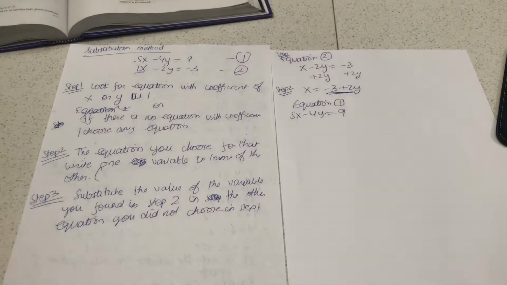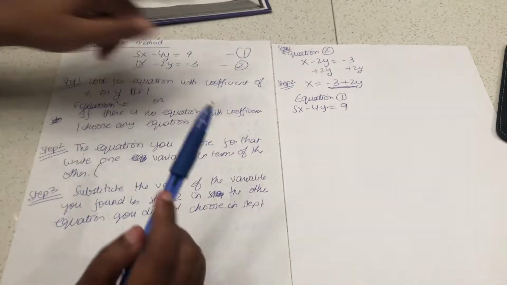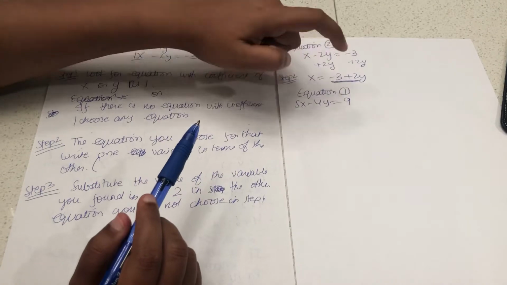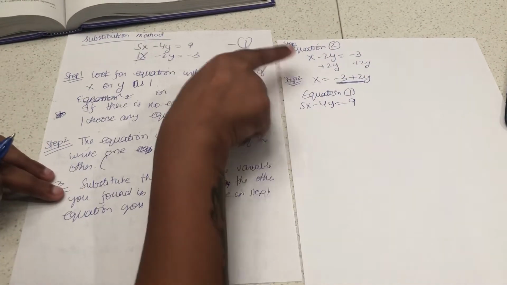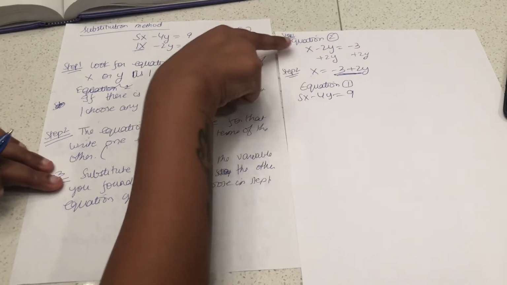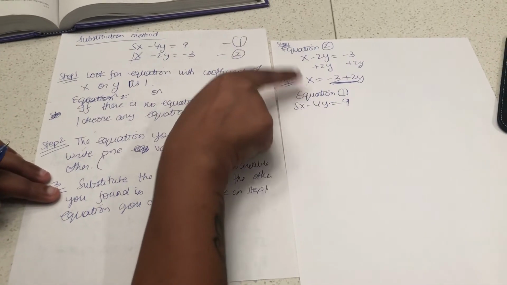What they say is, put the value you found in step 2 in the equation you did not choose in step 1. I chose equation 2. I did not choose equation 1. So I'm going to substitute in equation 1. Very common mistake: if you are choosing equation 2 here, you have to use equation 1 there. You cannot use the same equation both ways, you know. You will get a wrong answer. You have to choose different.